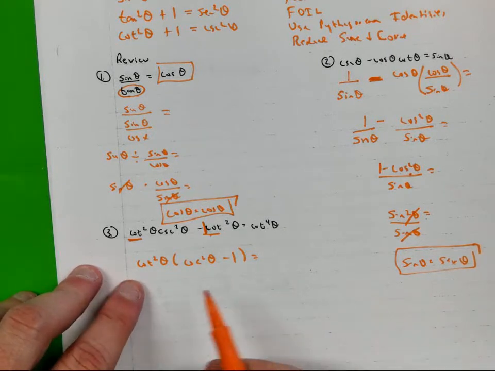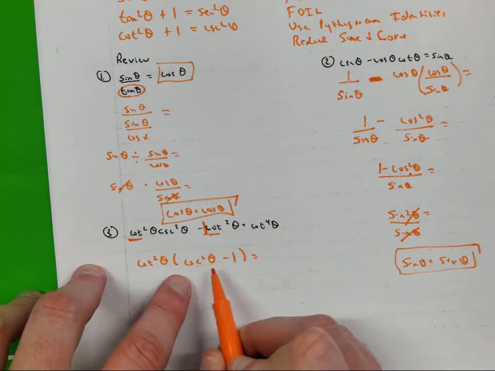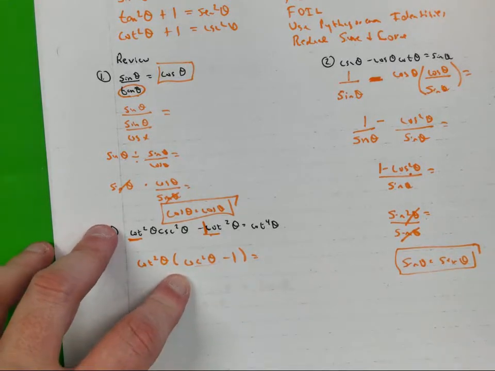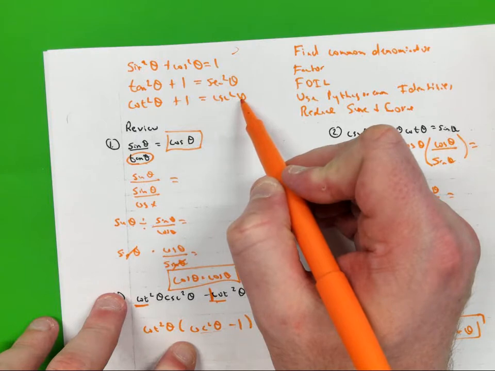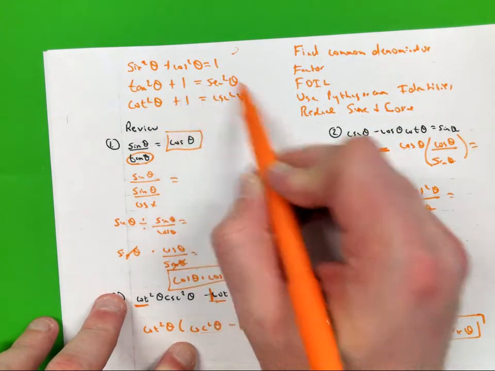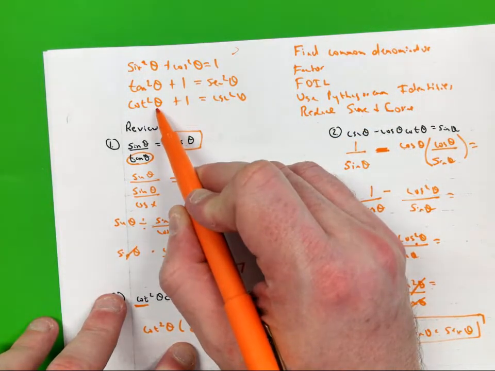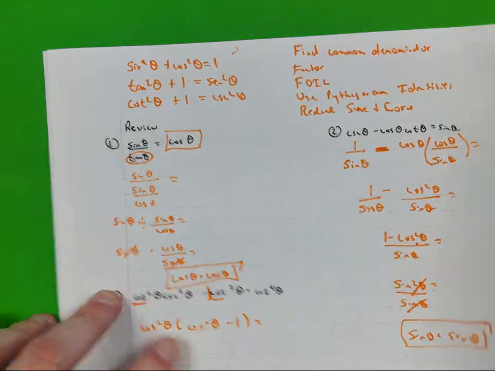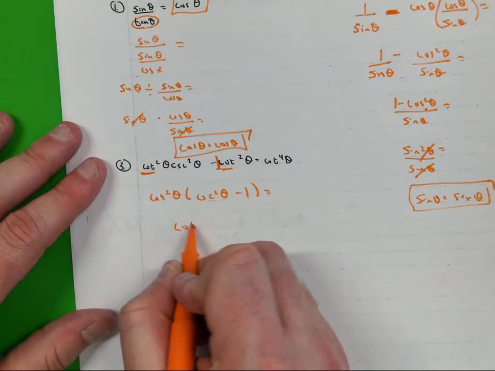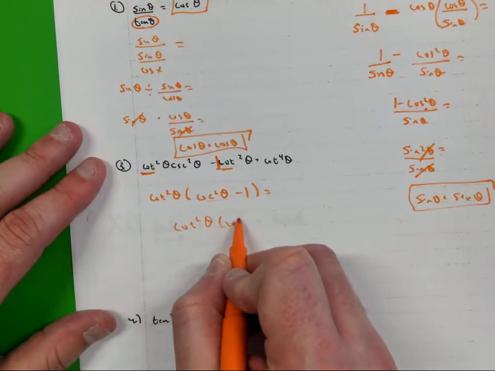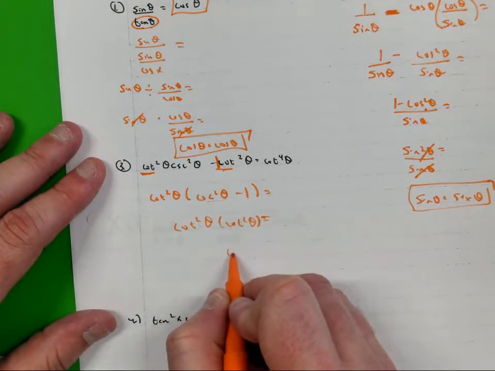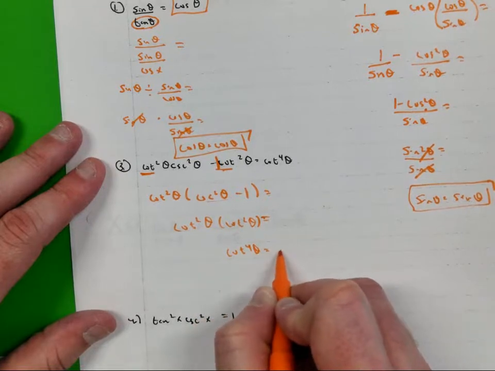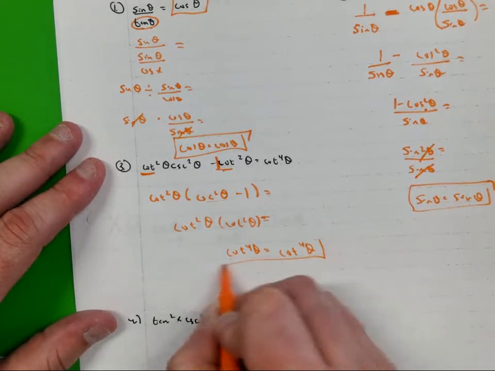Now, once I do that, this stands out to me as a Pythagorean identity. Because if you look up here, how would I get cosecant squared theta minus 1? By just simply moving the 1 over, wouldn't I? And what's left in its place? Cotangent squared theta. So cotangent squared theta times cotangent squared theta. What's cotangent squared times cotangent squared? Is that what I wanted? Yes.